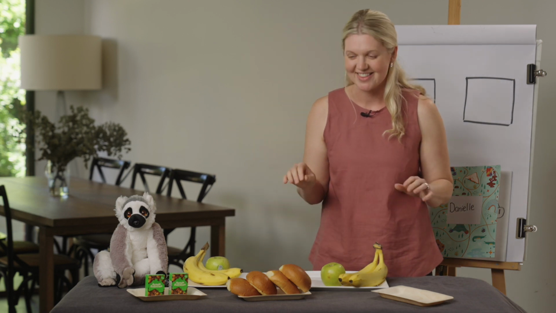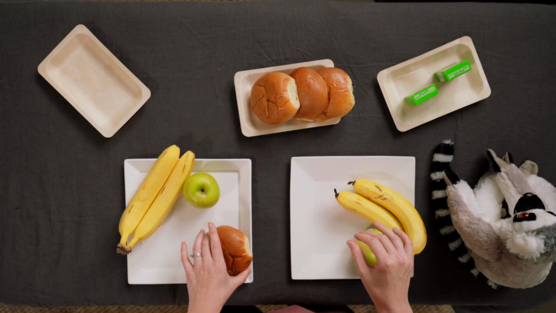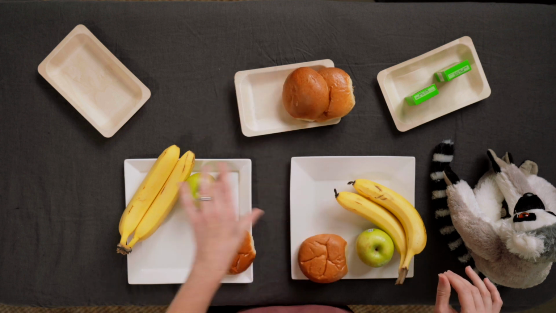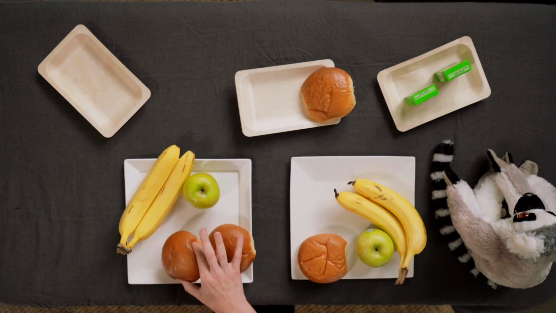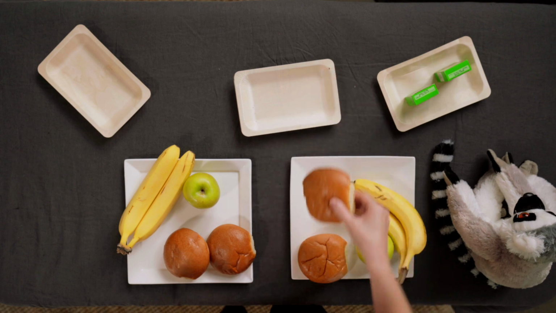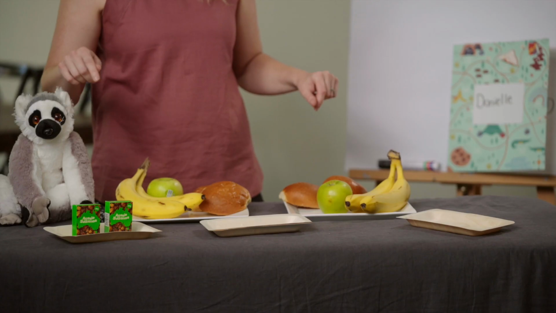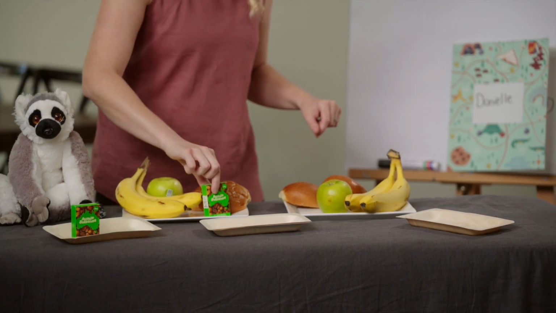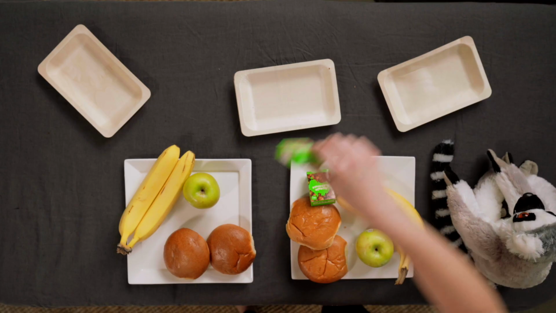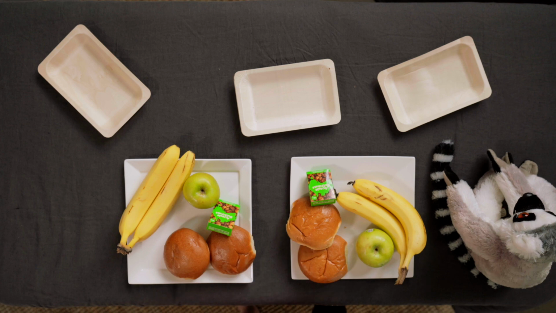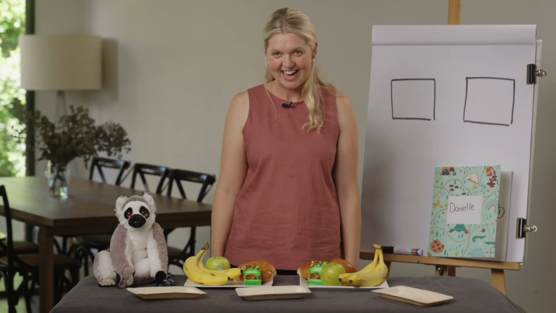Lenny's favourite, the bread rolls. 1 for me, 1 for Lenny. 1 for me, 1 for Lenny. And the last one, our sultanas. 1 for Lenny and 1 for me. Is that what your plate looked like?